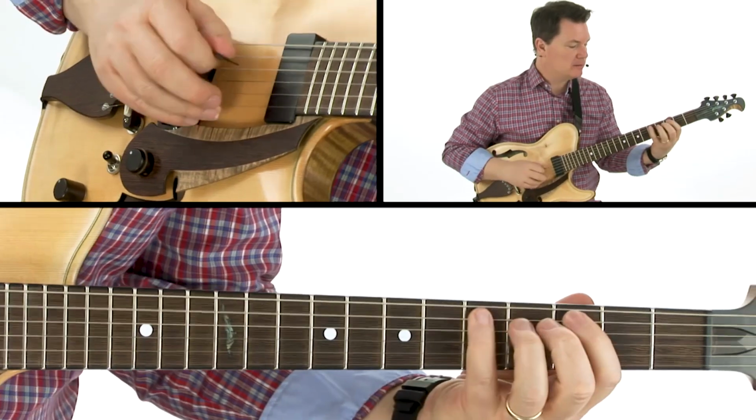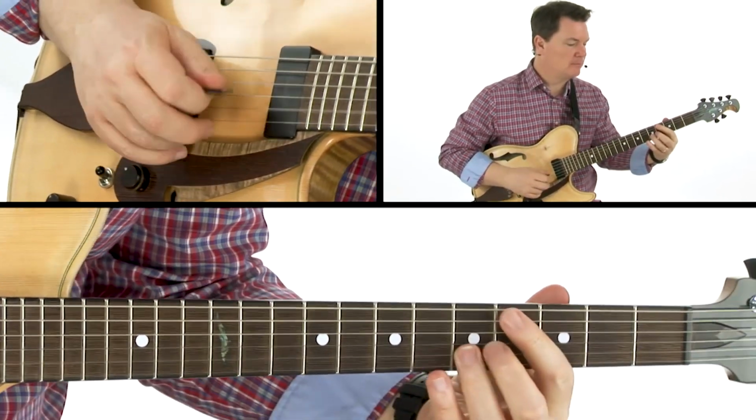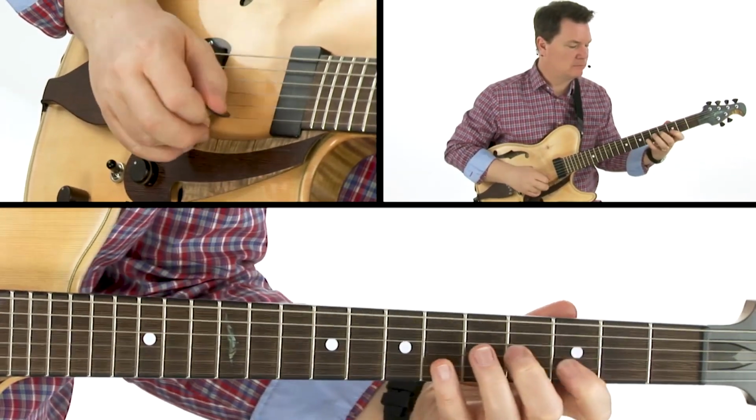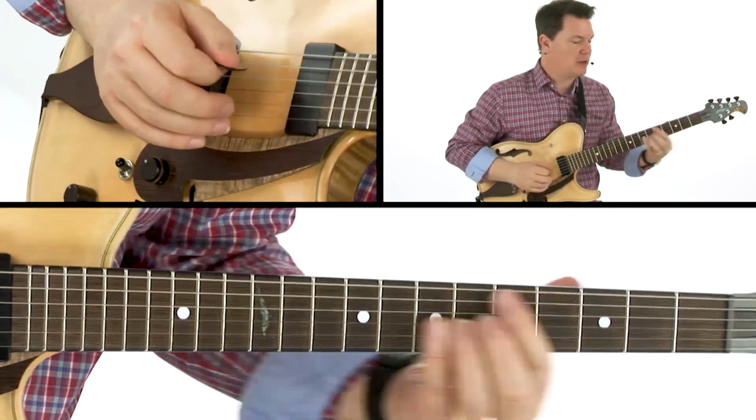2, 3, and... Maybe different articulations.